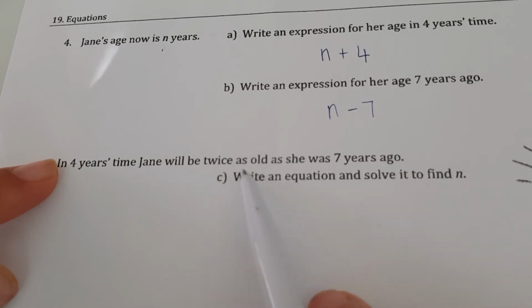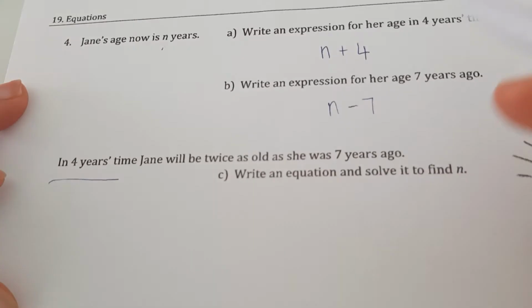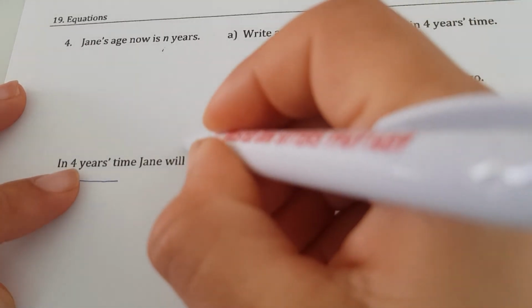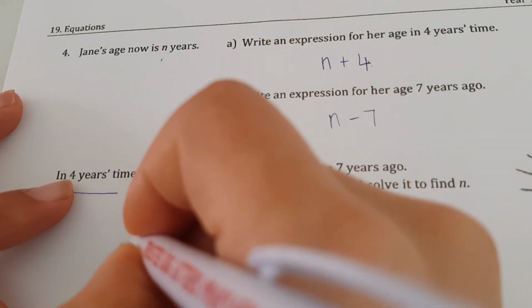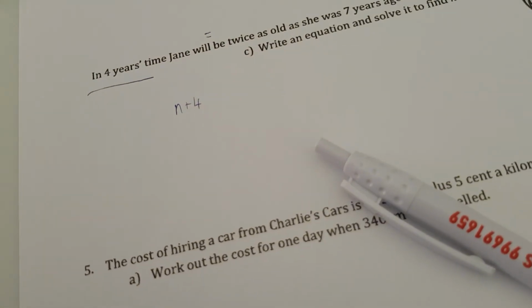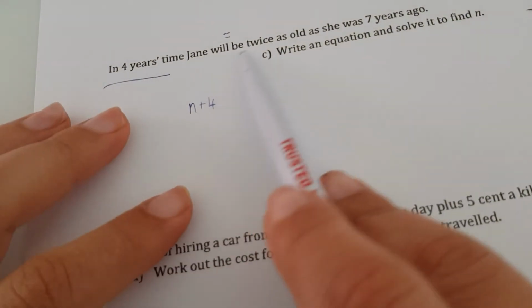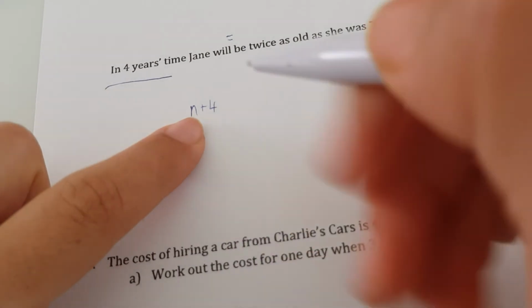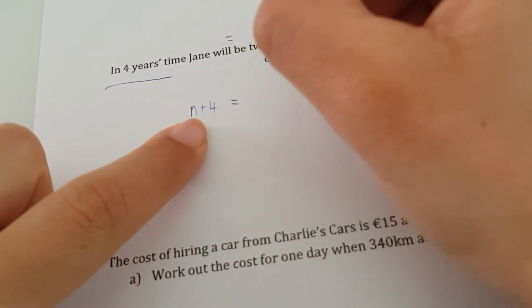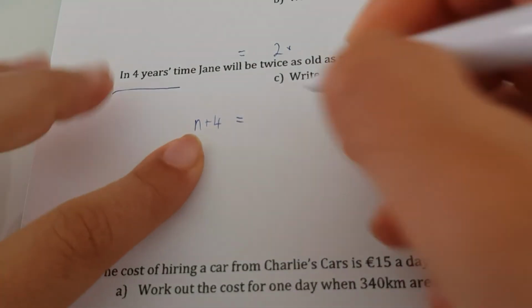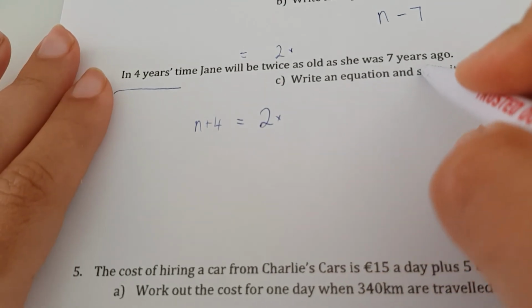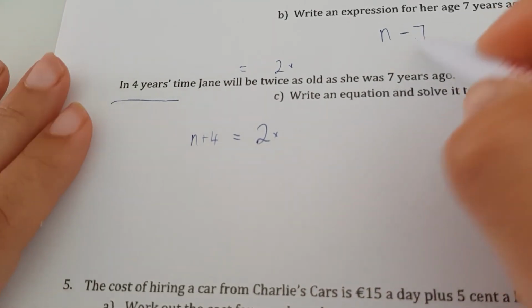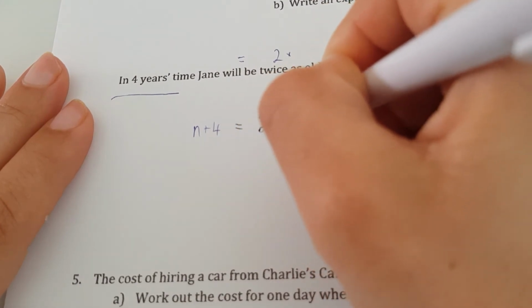Now, in 4 years' time, we're talking about this one. Jane will be twice as old as she was 7 years ago. In 4 years' time. So let's concentrate on this. Jane's age is n plus 4. So, in 4 years' time, Jane will be n plus 4, equal to twice, which is 2 times her age 7 years ago, and her age 7 years ago is this one, n minus 7. Place it inside the bracket.